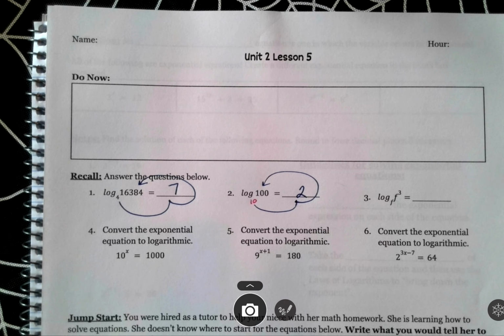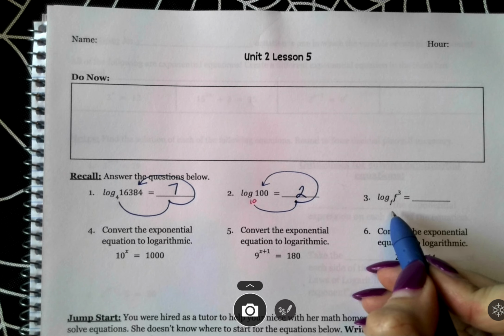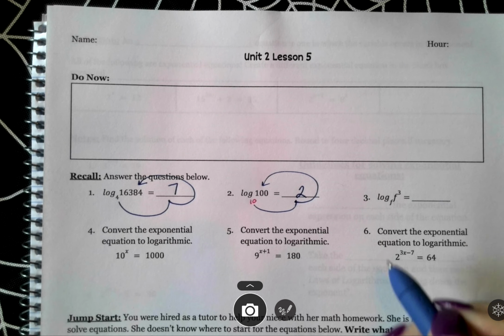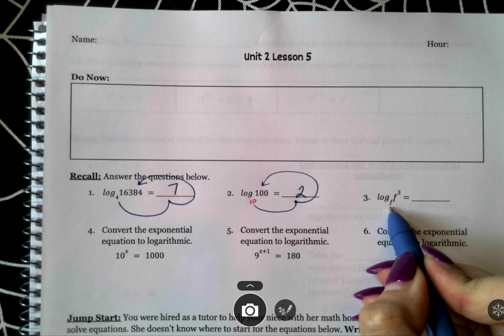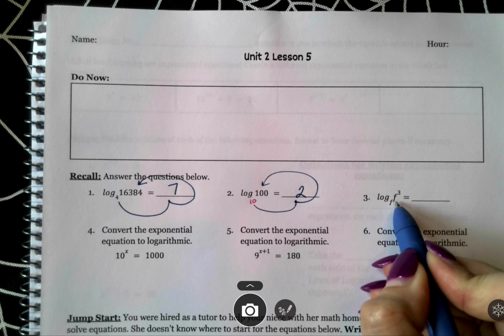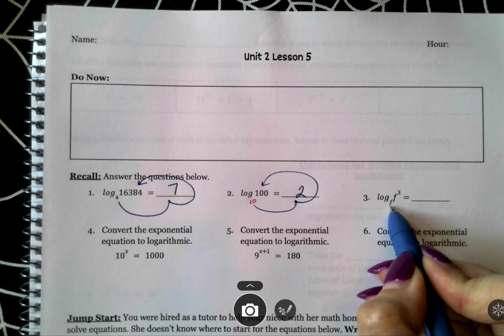That would be 2. And then for this one, my base matches the base that has the exponent on it. So both are f's. And so here, because they match, my answer would be whatever my exponent is. So log base f of f to the third is just 3. And so if I do my cloud, f to the power of 3 gives me f to the power of 3.